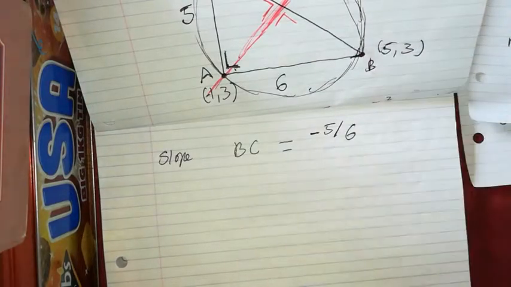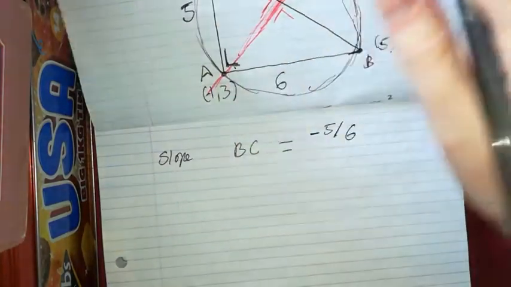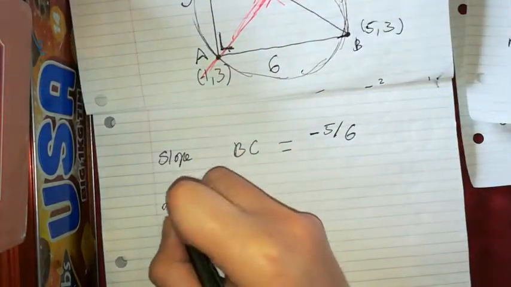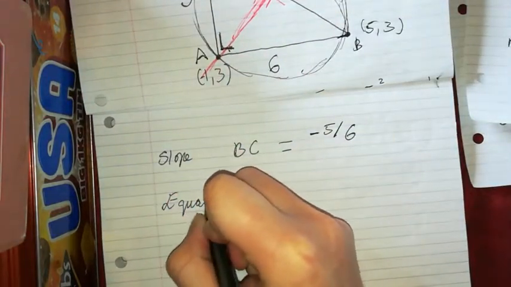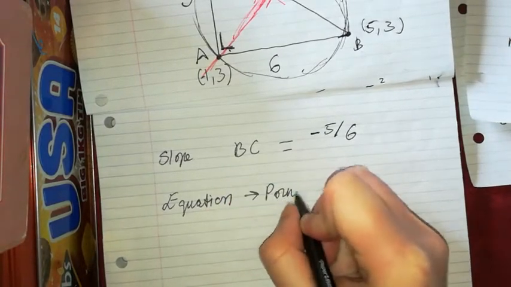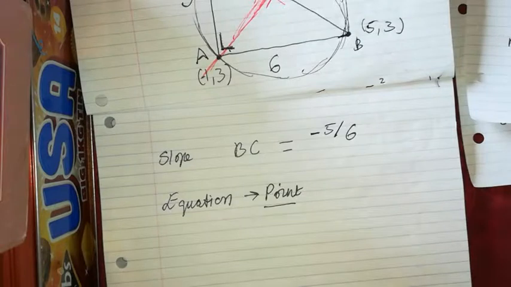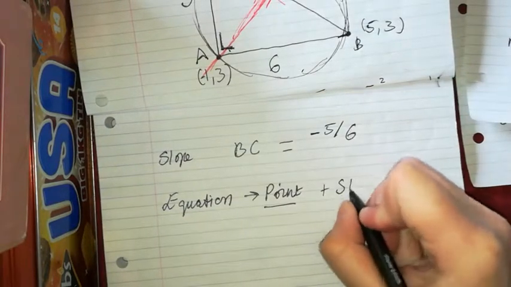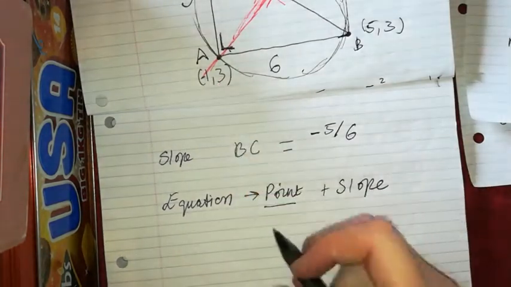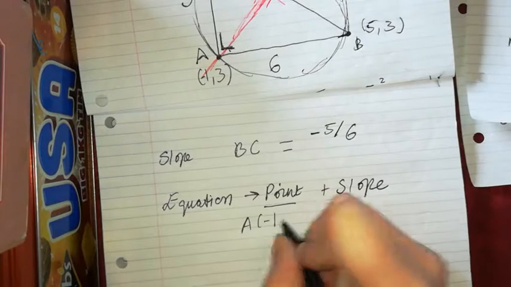In order to get the equation of the line that they're talking about, we're going to need a point on the line, and we're going to need a slope. Firstly, we know a point on the line because it goes through A, so a point is minus 1, 3.